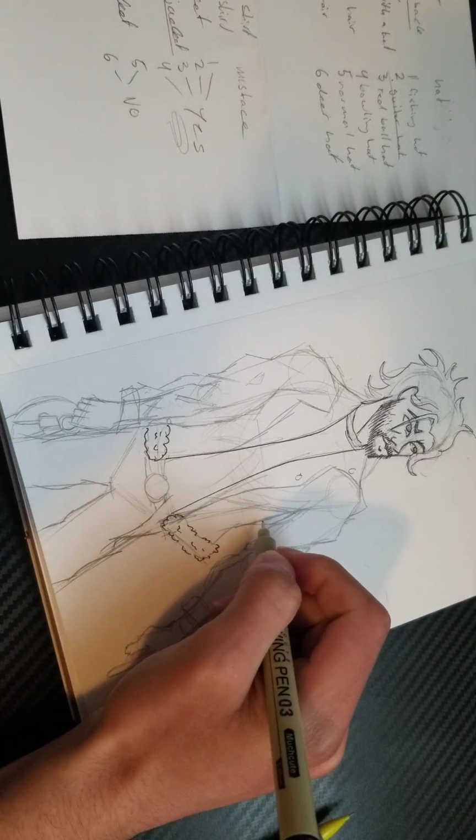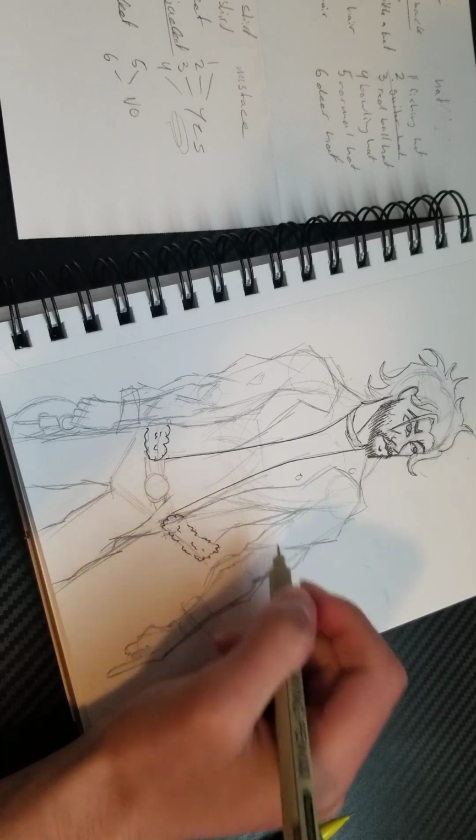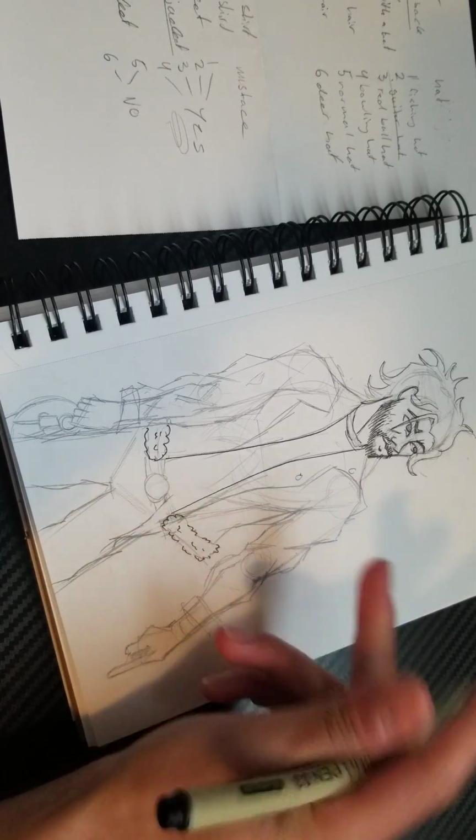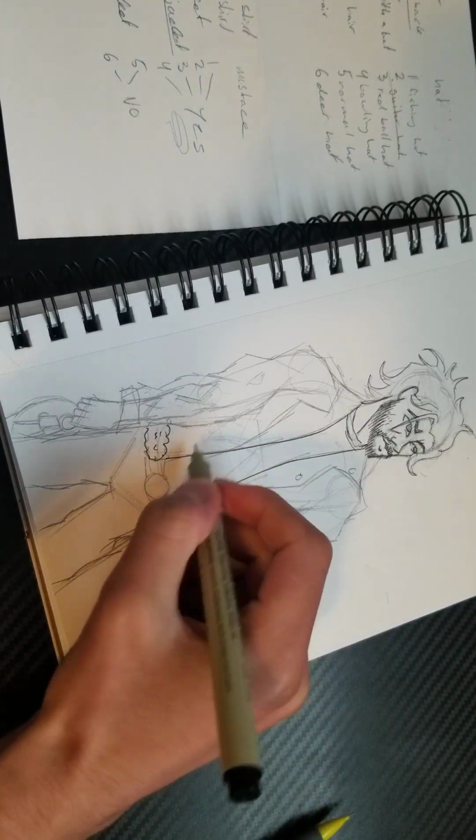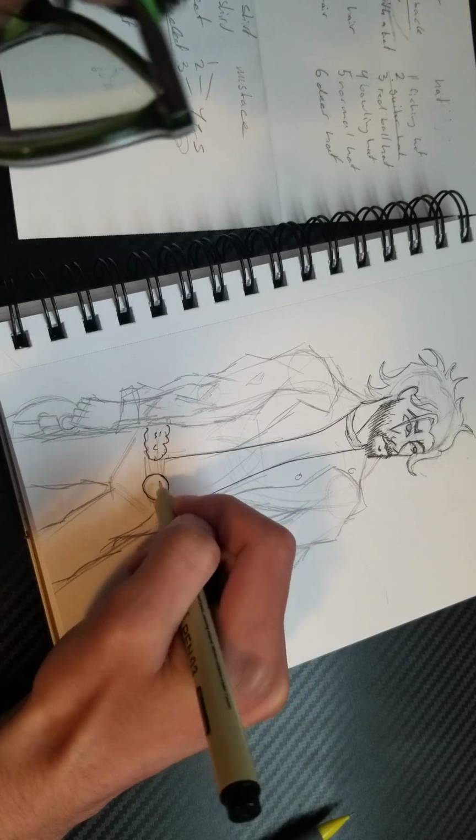Now, since I said that, it kind of looks like Wolverine instead of Thor. It's like a mix of Wolverine and Thor. I'm talking about the belt here.